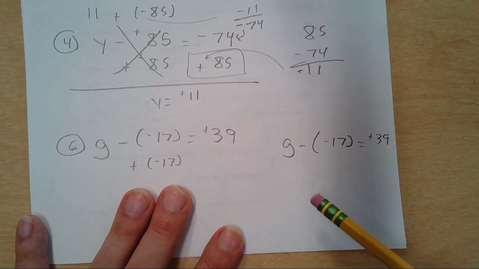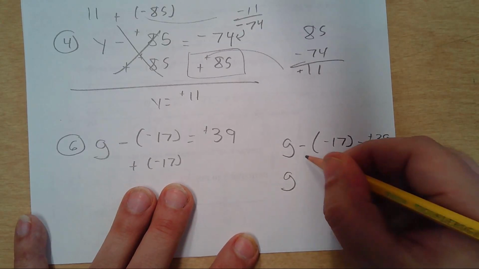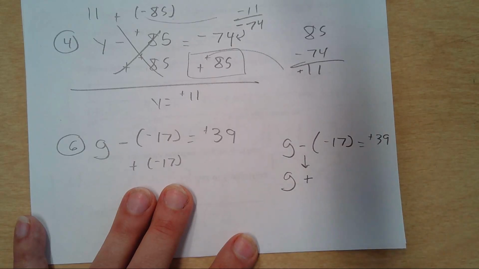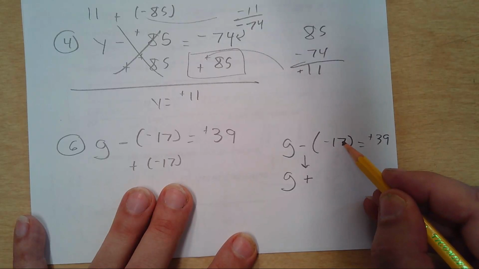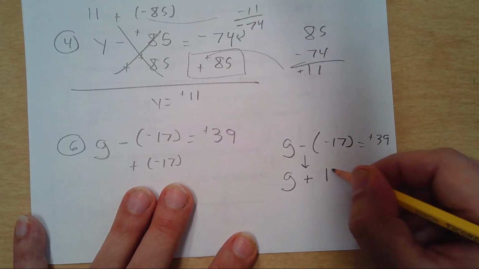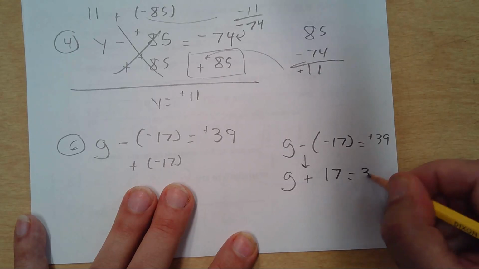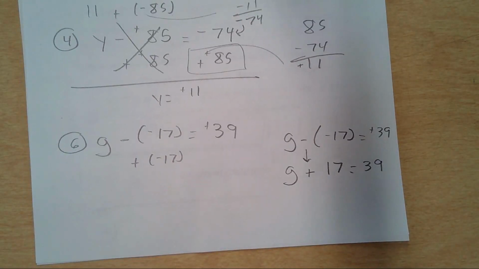We go back to the magic 3 words: I should rewrite this in addition form. So my subtraction becomes addition. What do I add? I add the opposite. What is the opposite of negative 17? Positive 17. So if there's a double negative like that, you can change the problem to G plus 17.